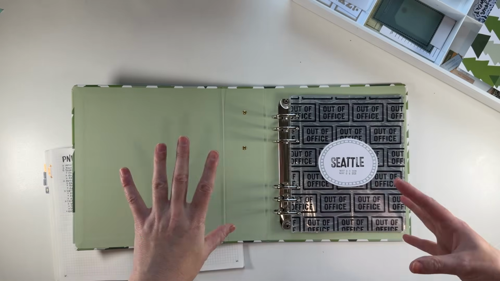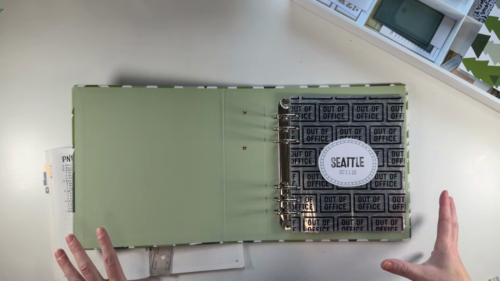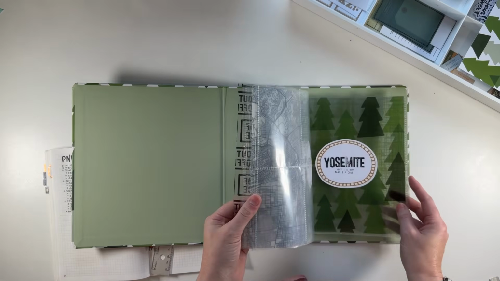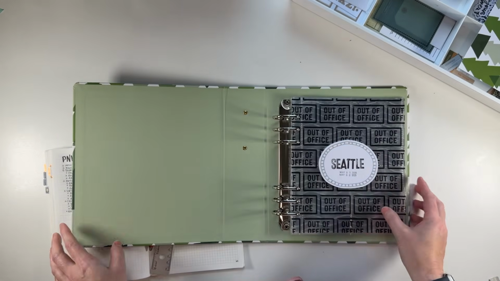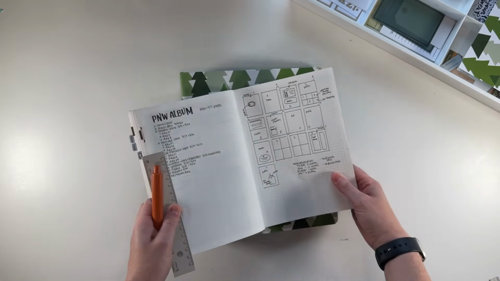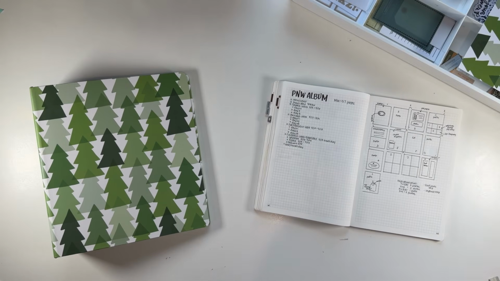Okay, so it's another day. This is not a do-in-one-day process. I finished the dividers and I put them in here with page protectors. So I followed my formula here. Let me just pull this to the side.